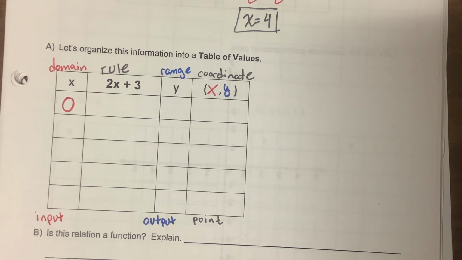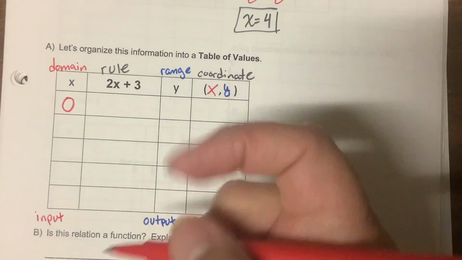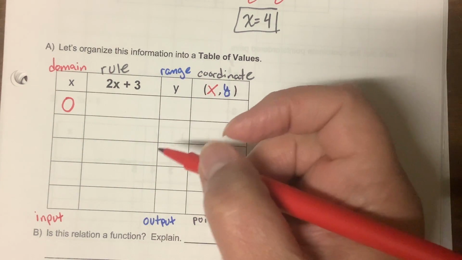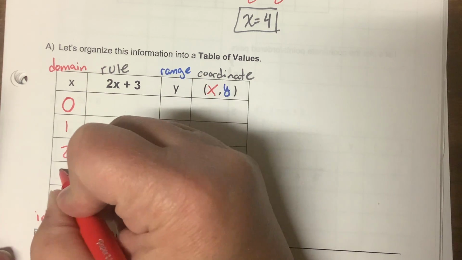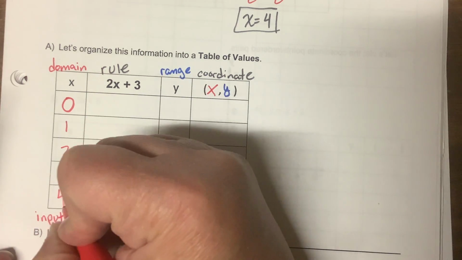But I couldn't have negative games. You're not going to have negative games played. It's always going to be a positive number of games. So when you're doing a word problem and you're choosing your own domain, you have to think about it. You really have to use logic. I could go to a bowling alley and play 0 games, but I'm more likely to play 1 or 2 or 3 or 4 games.